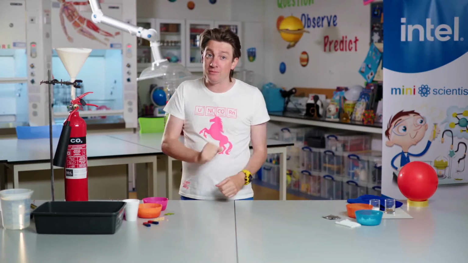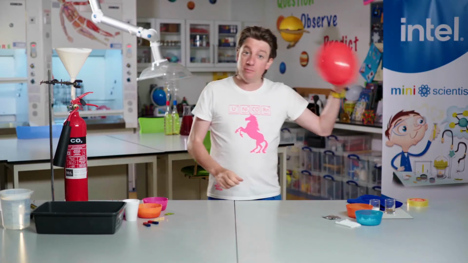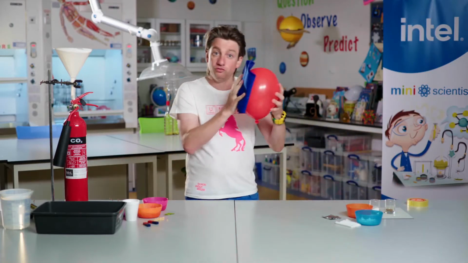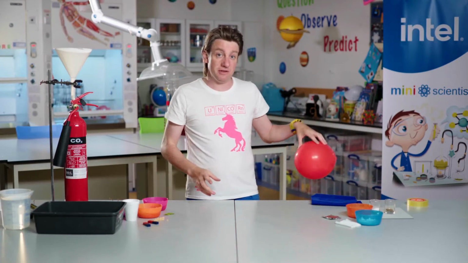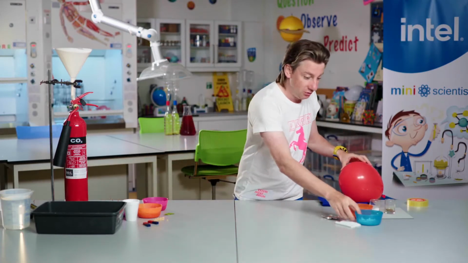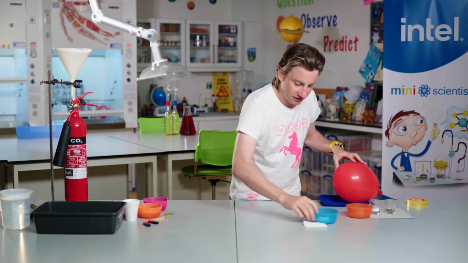For this experiment, you will need a balloon, a cloth to rub against it, or you can rub it against your head, and 5 different materials or bowls that we have. In this bowl, we have some tissue, you'll see in front of it there.